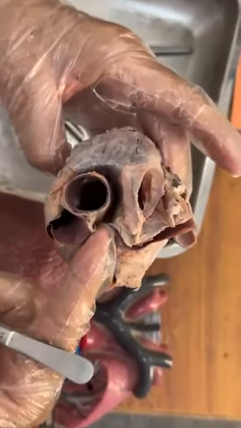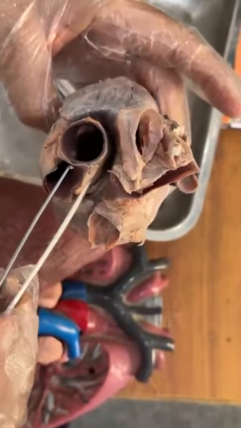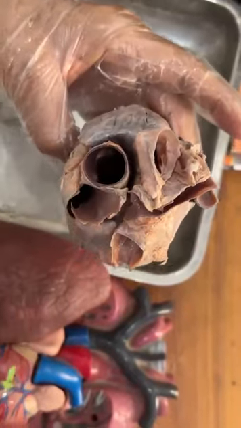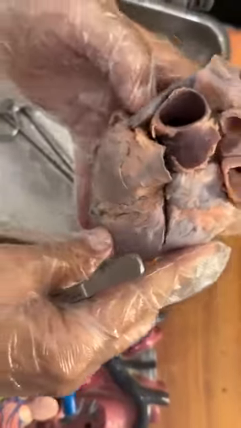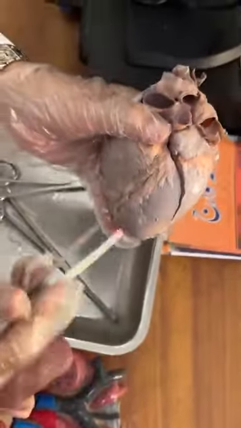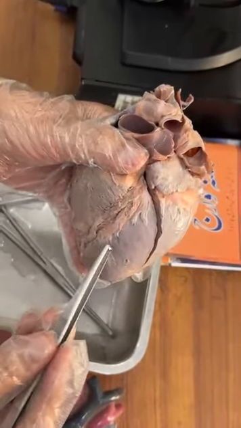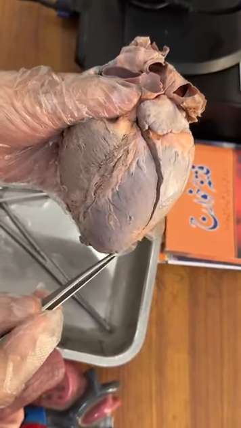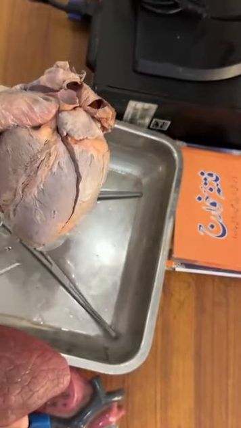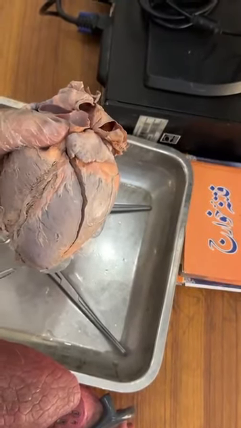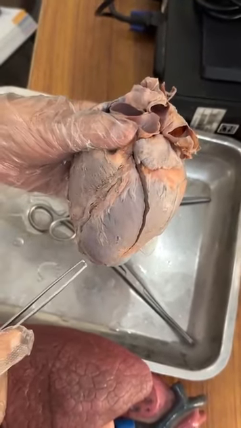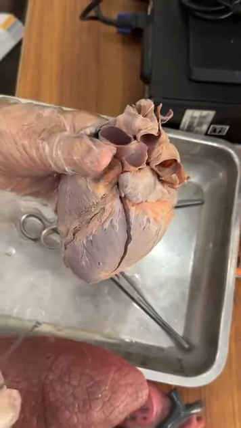Over here you can put your finger easily and you can ligate the arteries very easily during coronary bypass surgery. Okay, and then you can see this is the right ventricle, the left ventricle, and both of them follow over here to the apex of the heart. This is the apex of the heart, which lies in the left fifth intercostal space at the mid-clavicular line. This is the apex of the heart.